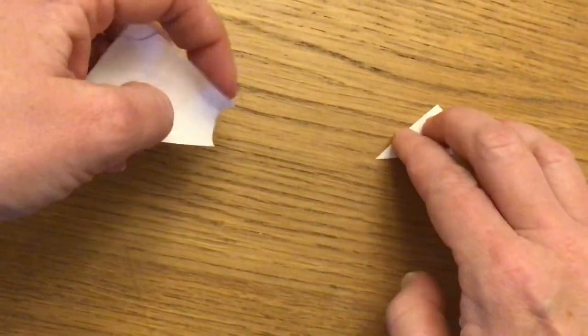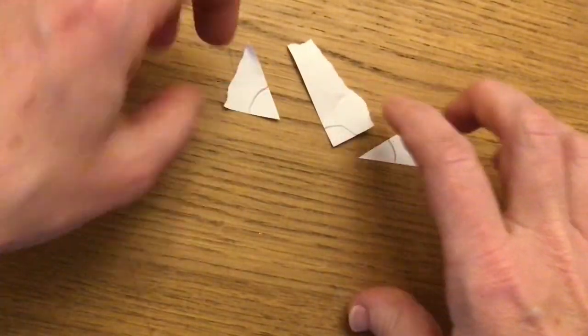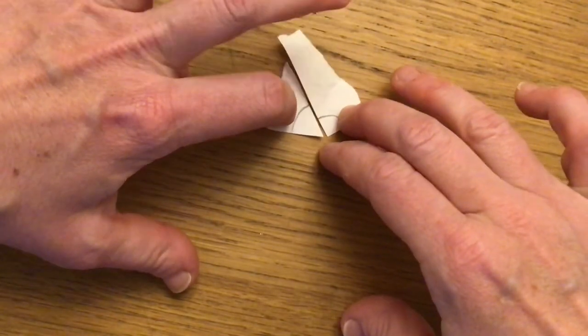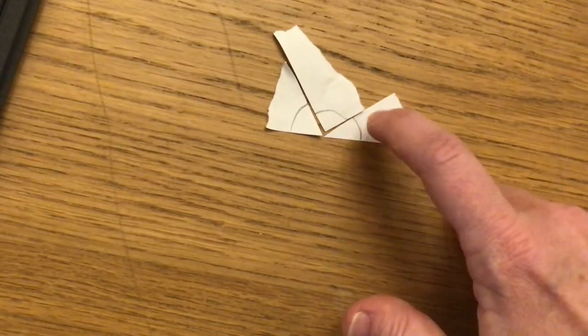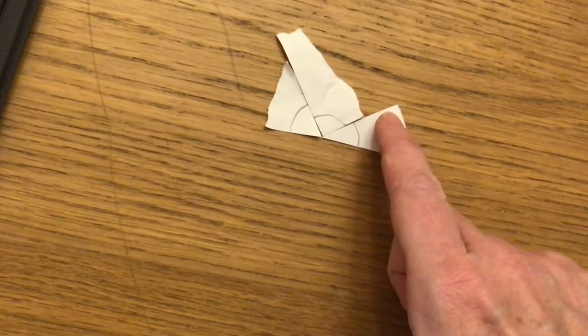If I take these angles and fit them together, and it has to be the angles that fit together, the corner of the triangle, what do they make? Do they make a right angle? Do they make angles around a point? Or do they make a straight line?